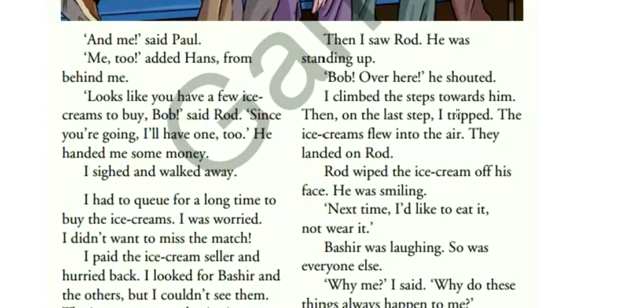I tripped. The ice creams flew into the air. Again, something else flew this time. Last time the eggs were flying, remember? They flew all over the boys in the camp. This time we have the ice cream and it flew into the air. It flew into the air معناها طار في الهواء. بعدين they landed on Rod. وقعت كلها على مين؟ على Rod.